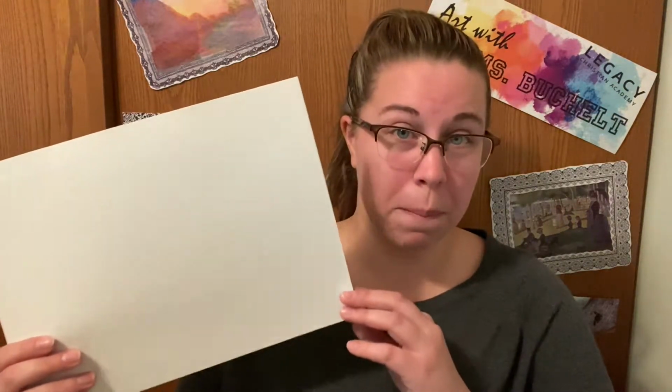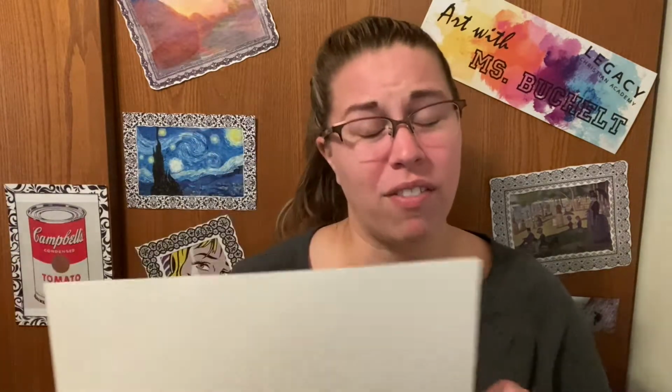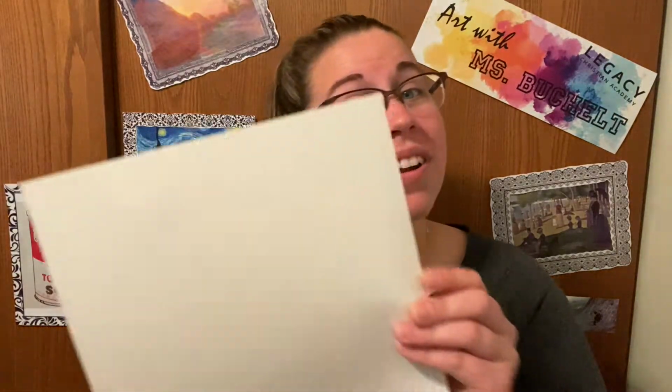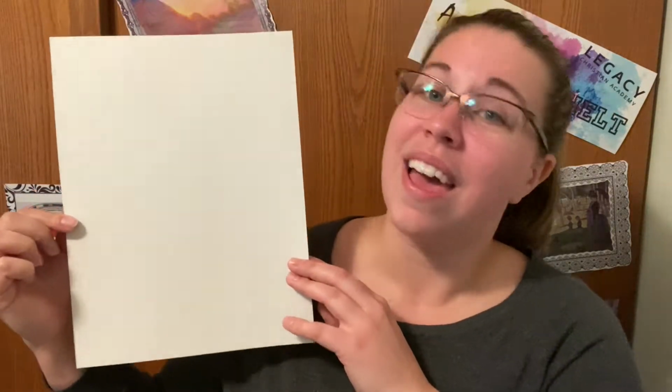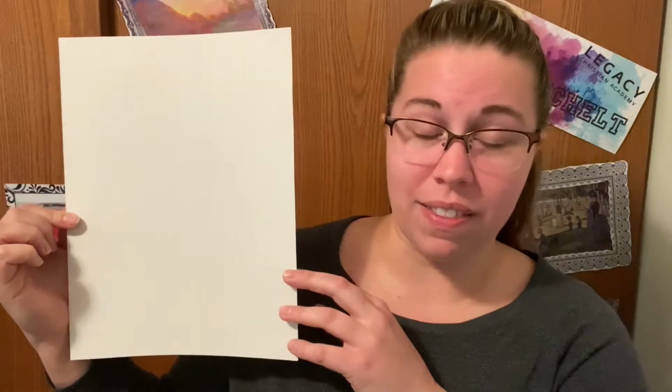Okay, so the supplies you're going to need for today. You are going to need a piece of white paper, or it could be a colored paper, that's fine too, whatever you have. But white is what Miss B would prefer you to have if you have it. My white paper does not have any lines on it. Do you see that? So no lines, unless you don't have any paper like that, then just take one from your notebook with lines, it's just fine.